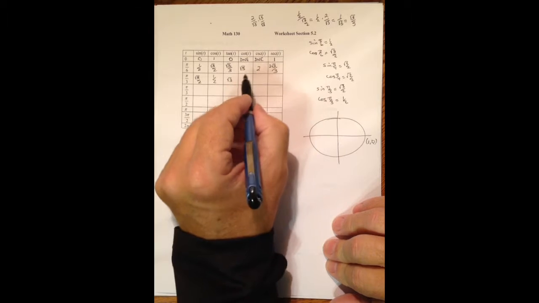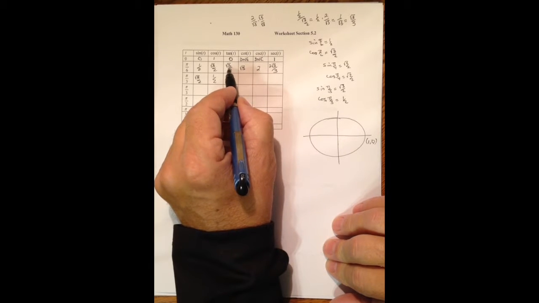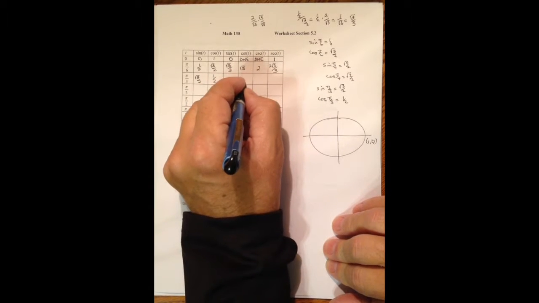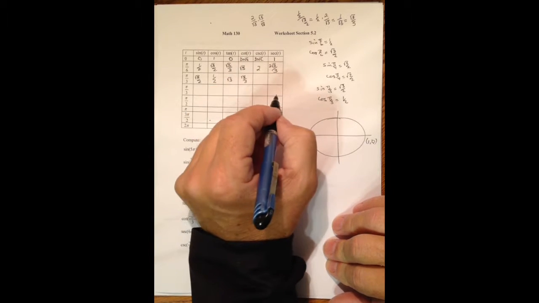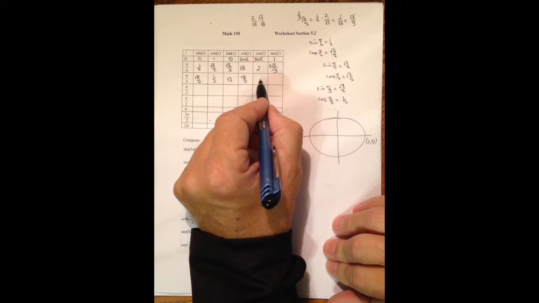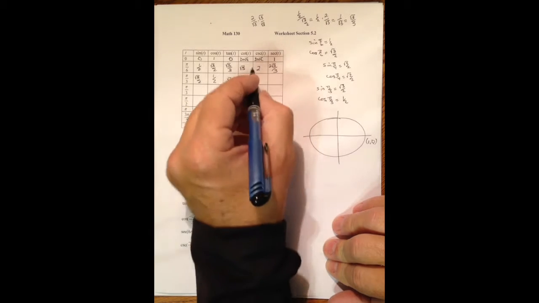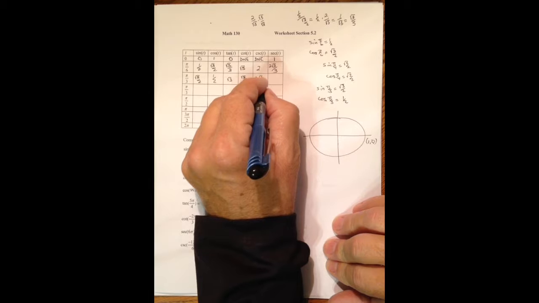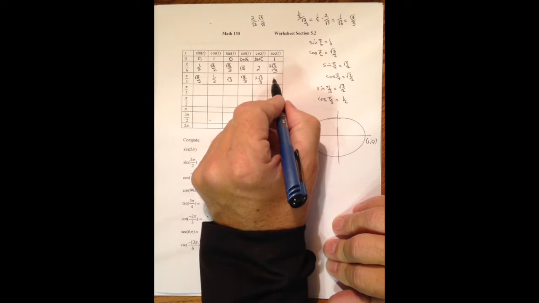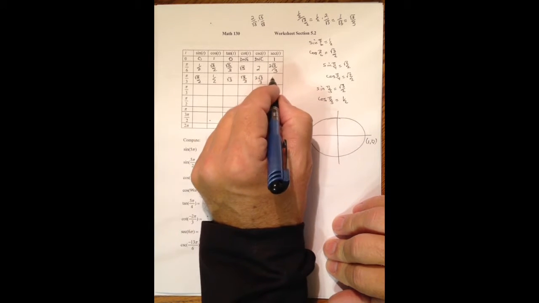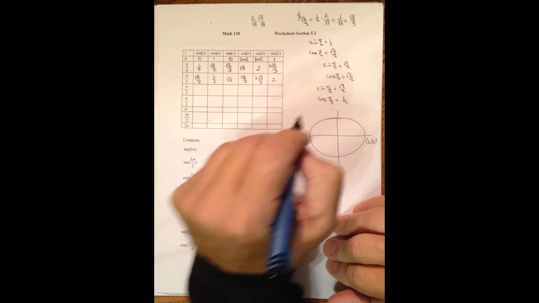For the cotangent of pi over 3, I'm going to put the tangent of pi over 6. They're co-functions. So now, what's going to be the cosecant? Well, it's 1 over the sine, or it's simply going to be this. So it's 2 square root of 3 over 3. And finally, the secant of pi over 3 is going to be 2.